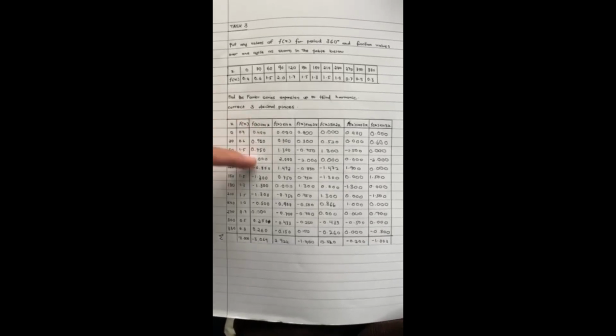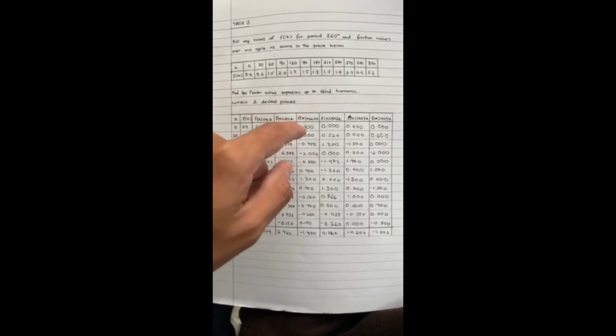So I just calculate f(x) cos x, taking the f(x) value from this one and multiplying by cos x. So the answer will be 0.4, and so on. The easiest way to do this is by using Excel. Just put in the values and drag, and after that, sum up f(x), f(x) cos x, f(x) sin x, and so on until f(x) sin 3x.